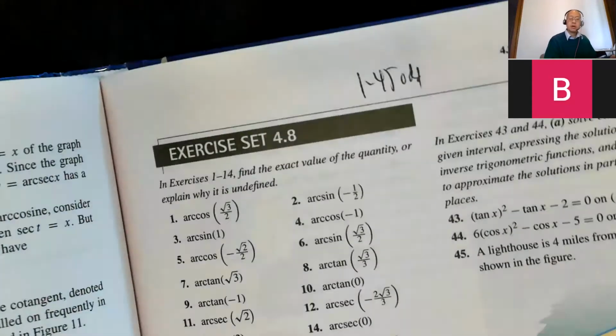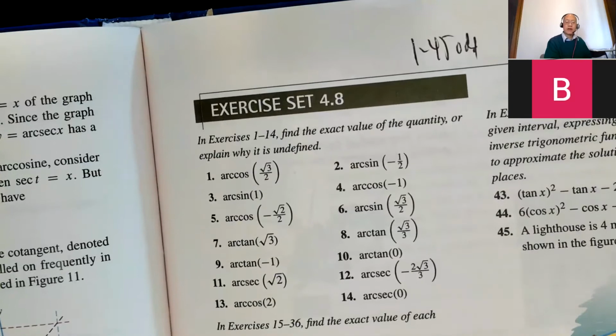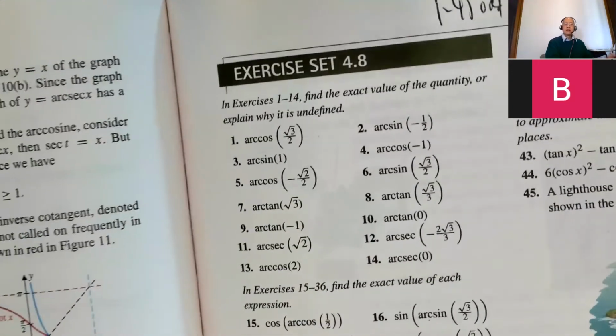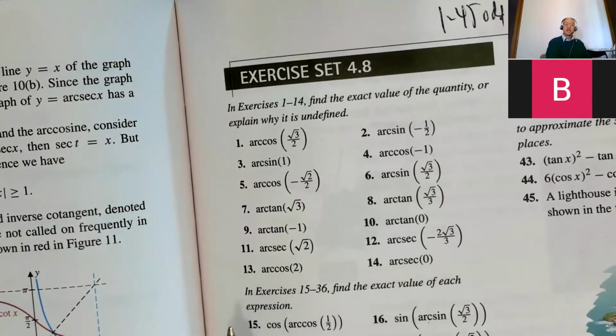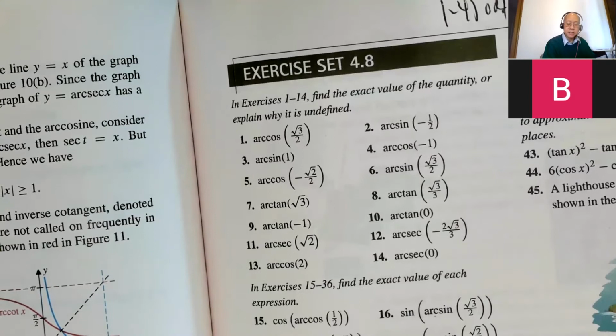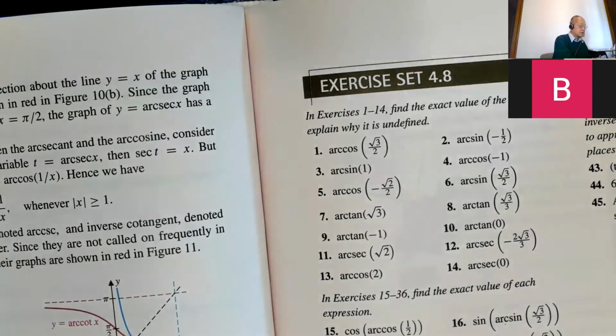And now, how do you do this stuff? Okay, so find the exact value of the quantity or explain why it's undefined. There is arcsecant, arccosecant, and arccotangent. We're not going to look at it that much. I mean, just to mention that they're there, but to handle arcsecant, arccosecant, and arccotangent, we'll go in terms of the reciprocal function. In other words, we'll change it to sine, cosine, and tangent because we don't like them that much. Okay, so I'll just reference that they do exist.